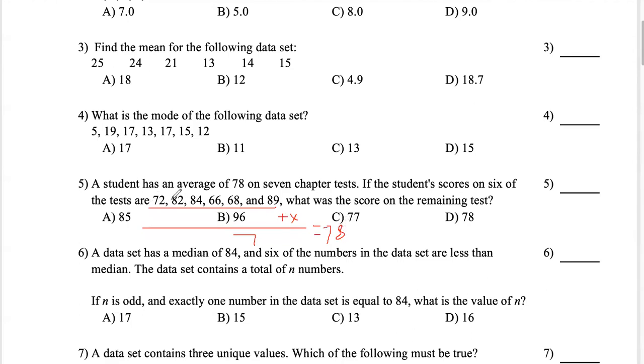Is that clear? So you add those together, and then plus x. That's the one we are trying to find out, right? And then divided by 7. The answer on the other side is equal to 78. That's the average. And try to solve for this x. Everybody, this is high school algebra. Now, I'm going to blame your algebra teacher if you cannot do that.